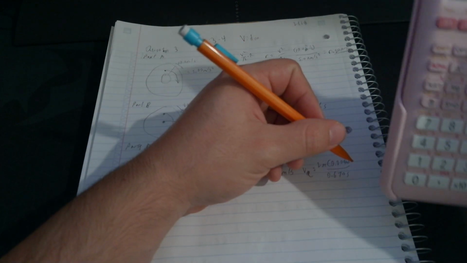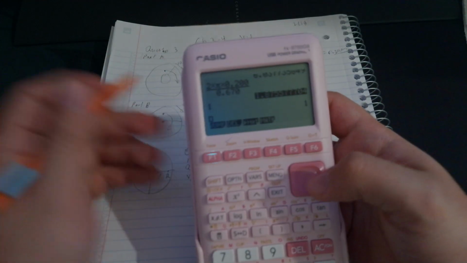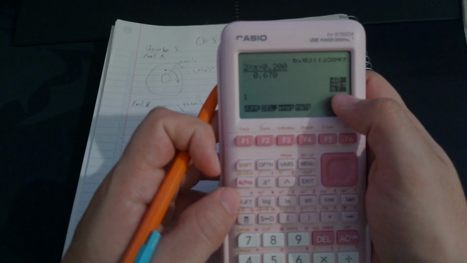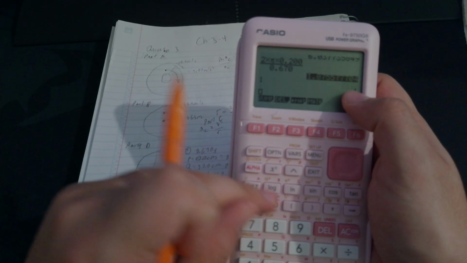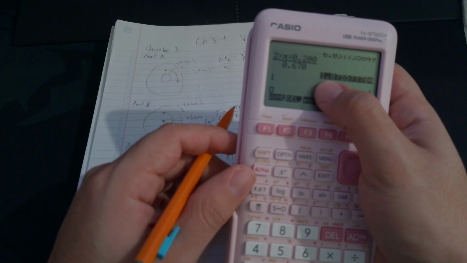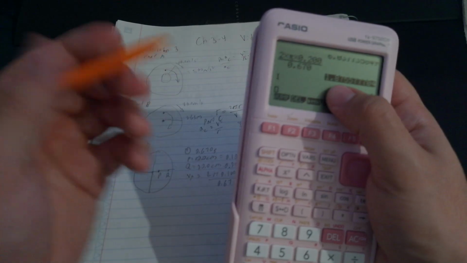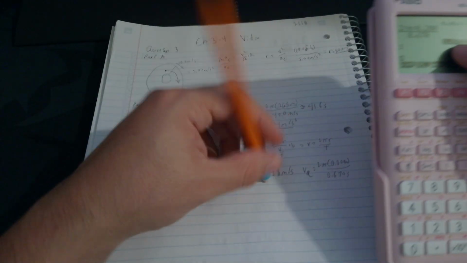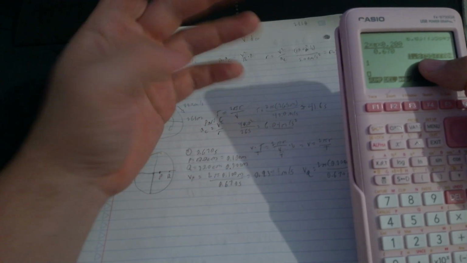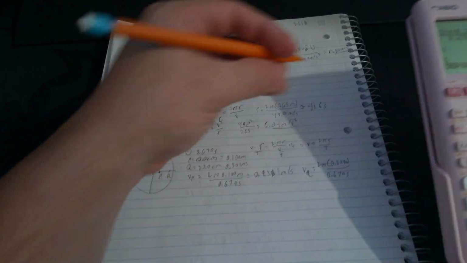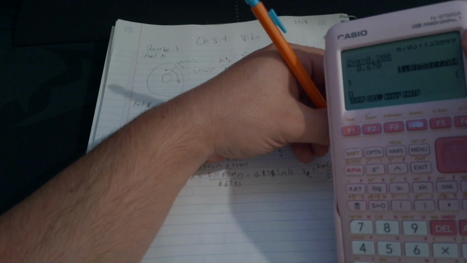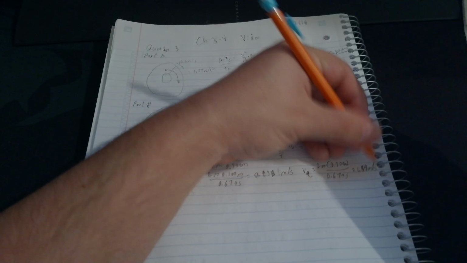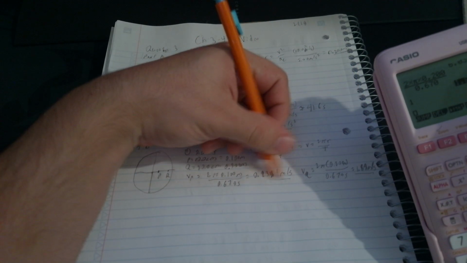I got really confused, but we're looking at this answer right here. When we move it over to a decimal, it gives us 1.8755, which we can round to 1.88 meters per second. So we have both our speeds right here.